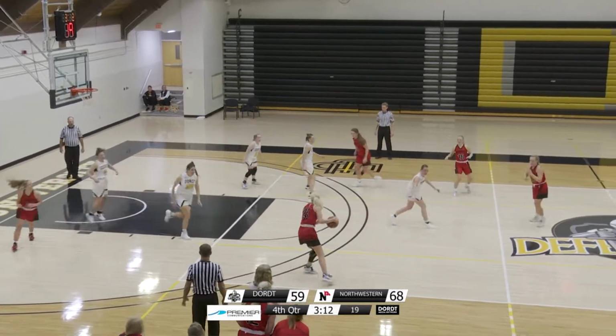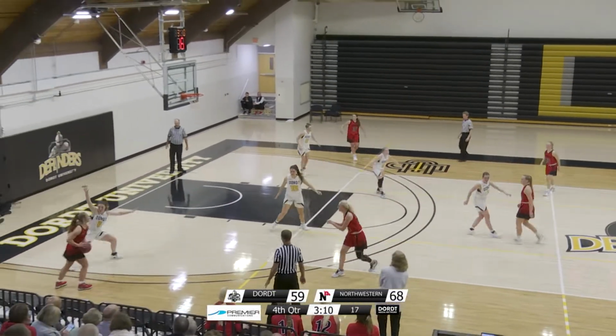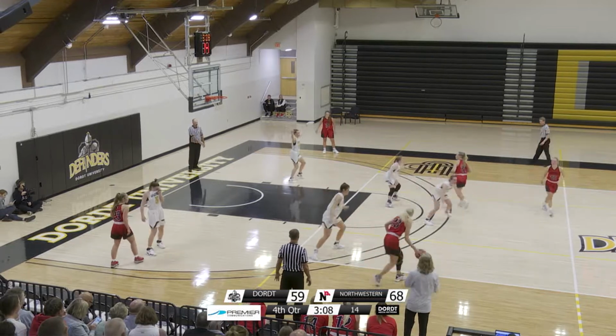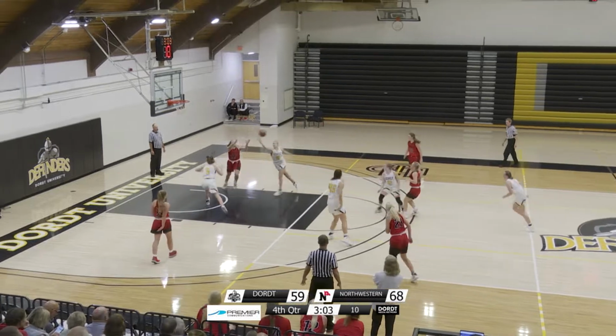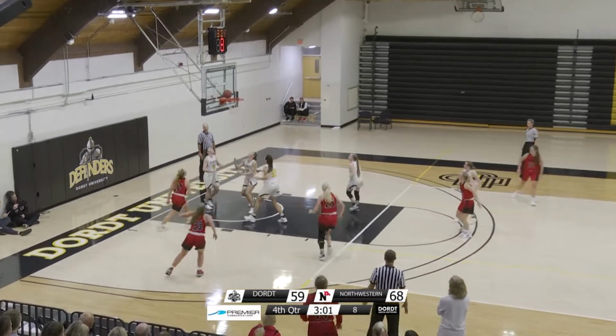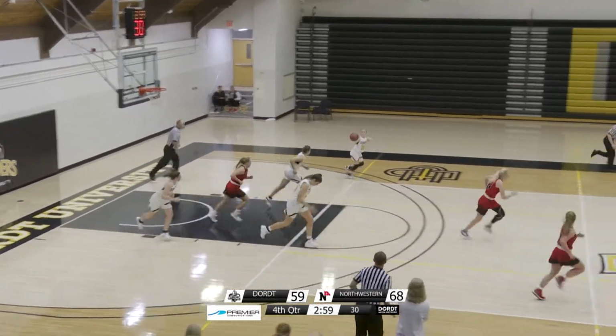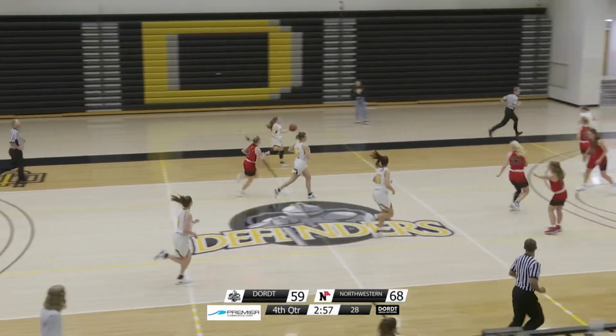The offensive rebound goes to Van Naaman. Van Naaman has it on the near side, pass to Anderson. Almost turned it over, but she got it back. And the pass down low to Schlumbaum. Her two is off the mark. Defenders come away with it.